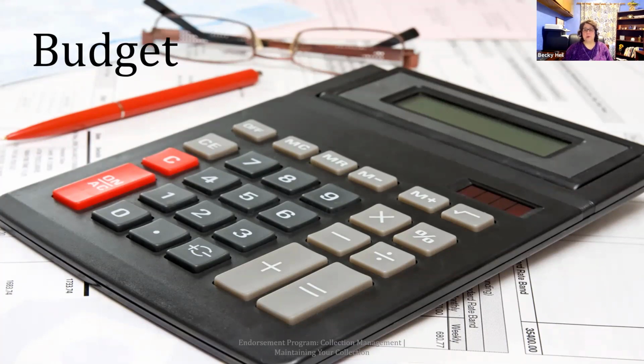We've already determined that there are a lot of types of materials or collections to spend money on. One way to think about it is, if fiction represents 20% of the collection, does it also represent 20% of the circulation? And does it represent 20% of your budget?